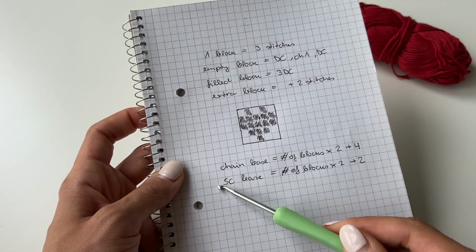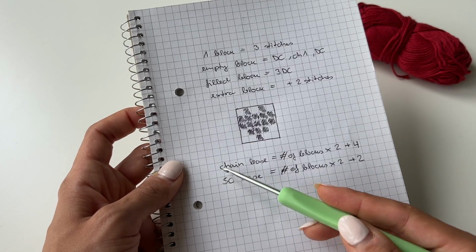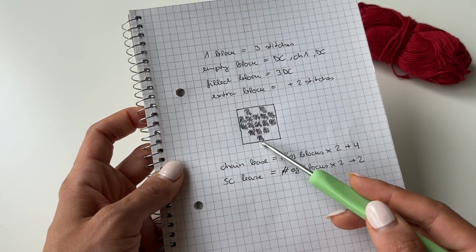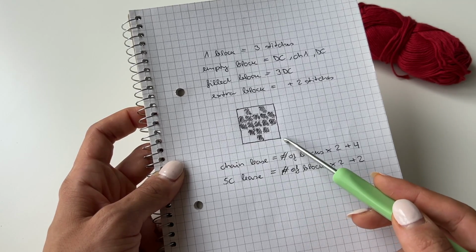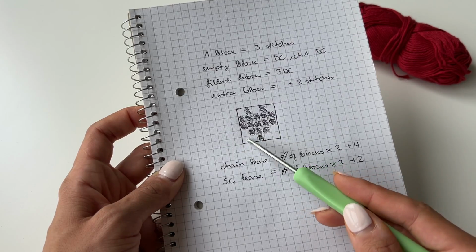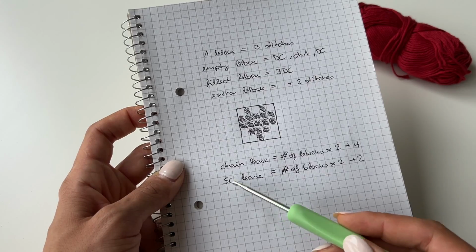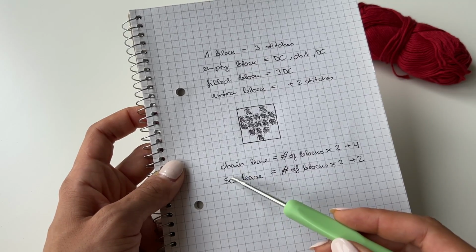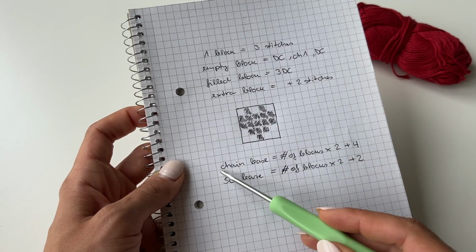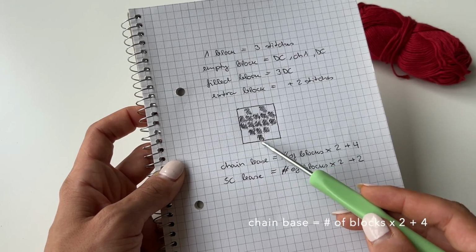So you basically have 2 options, or it's also totally up to you. You can start with just having some chains that are calculated upon how many blocks you have, and then right away you proceed with this first row, already following this graph here. Or you could have something with single crochet stitches where you have a little bit of a border. So if you're choosing the first option with chains, it means that you have to count how many blocks you have here.